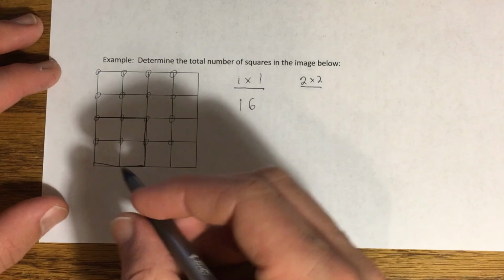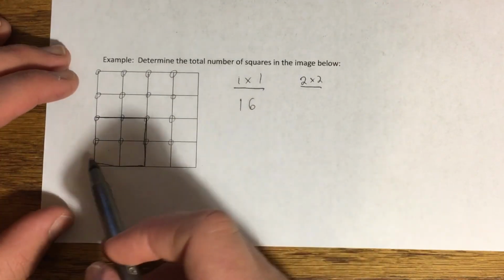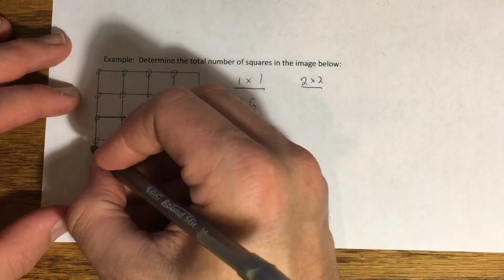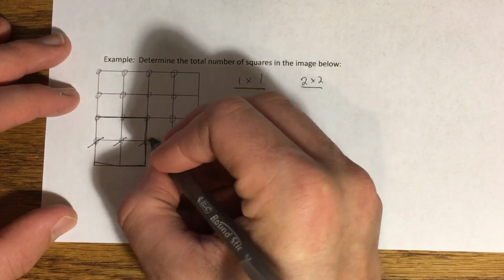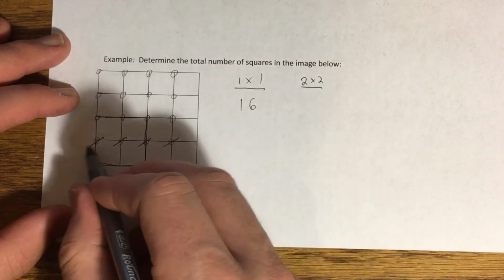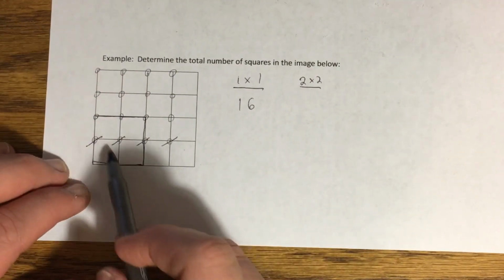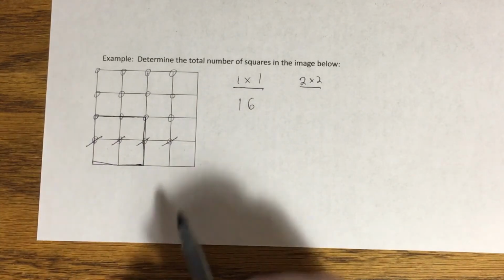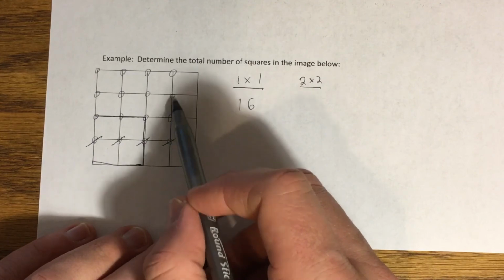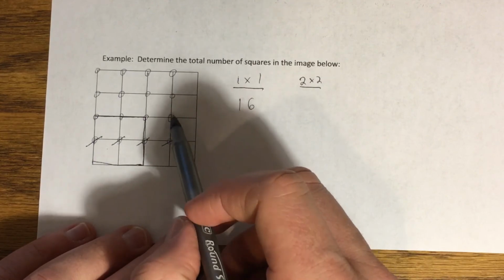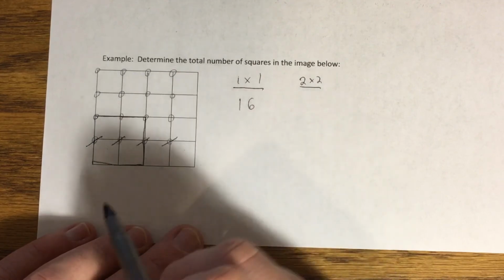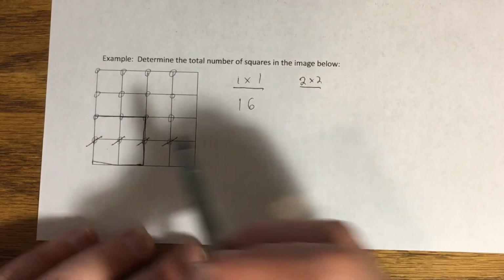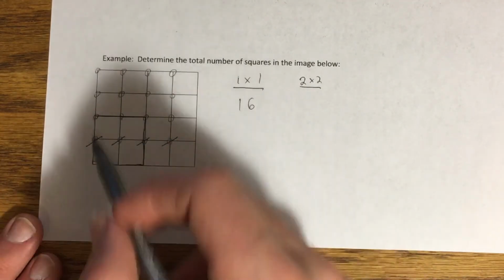So if I want to count the total number of 2x2 squares in this grid, I can eliminate not just that top left corner, but these 4 top left corners, because all of them suffer from the same problem. Now notice this column of corners right here. Can these circles represent the top left corner of a 2x2 square in this grid?